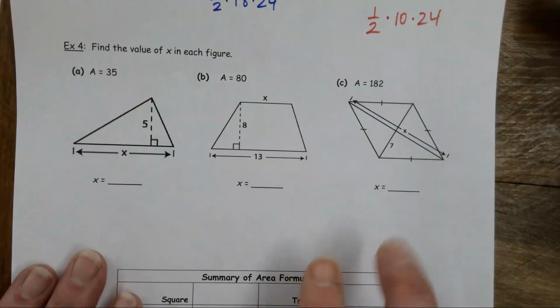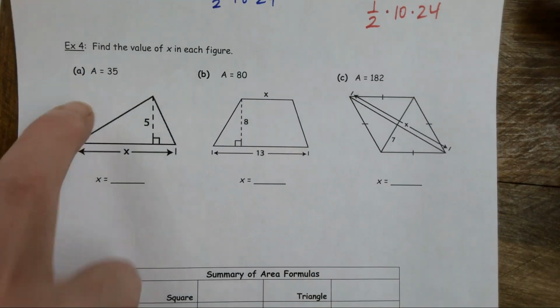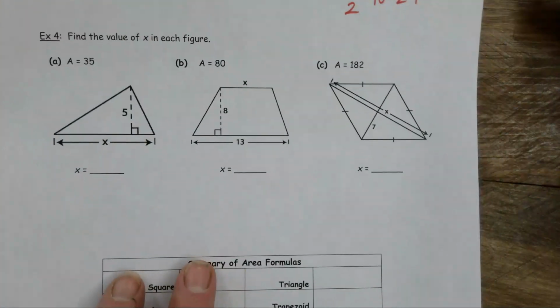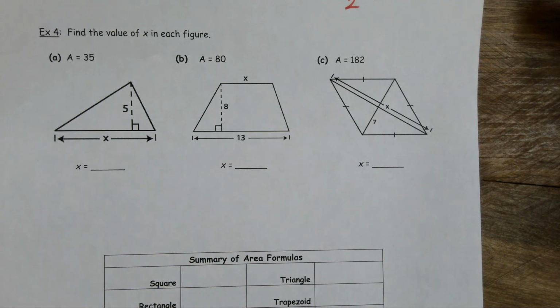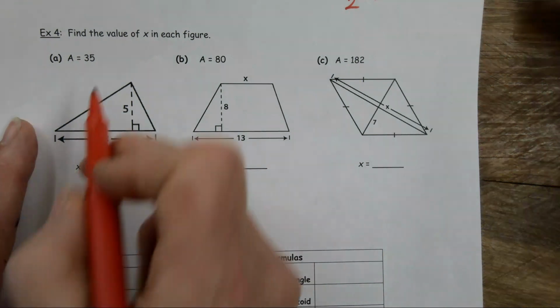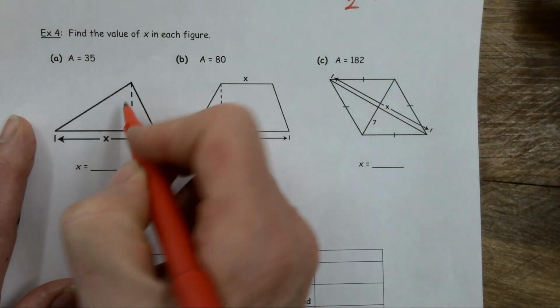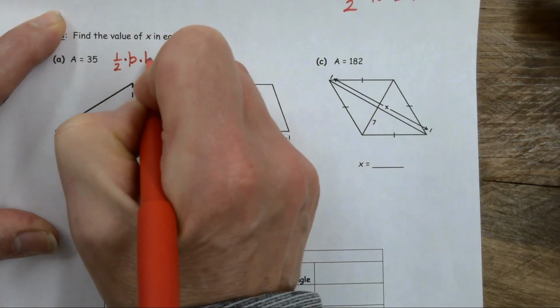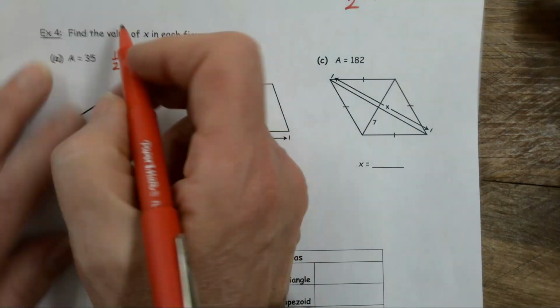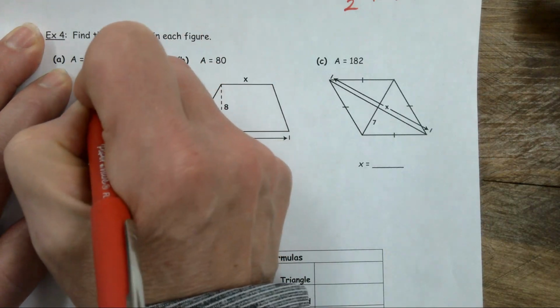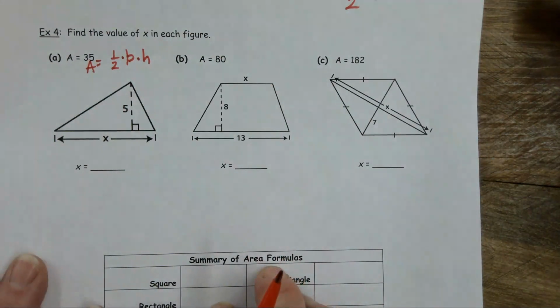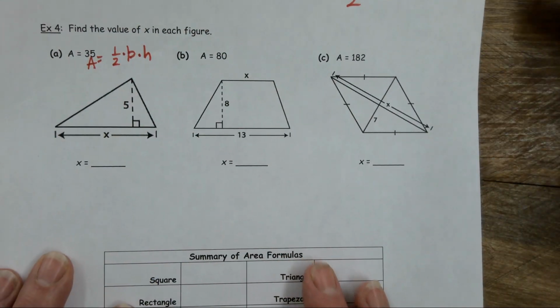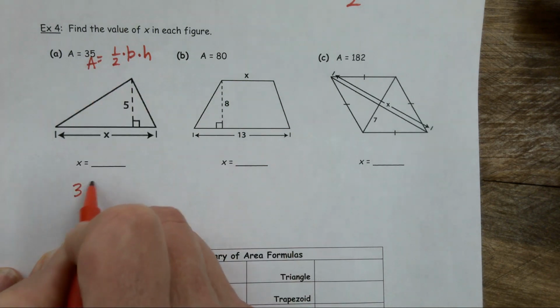So we're going to be working backwards on this. We know the area. We need to find the missing parts. This is where our algebra sometimes comes into play. I know that the area for a triangle is 1/2 times the base times the height. That's what my area formula equals. So this is telling me I know the area is 35.